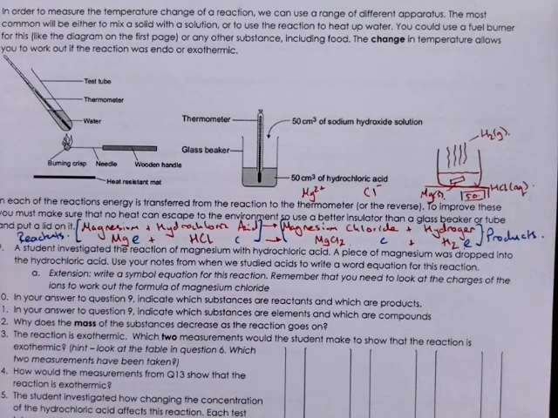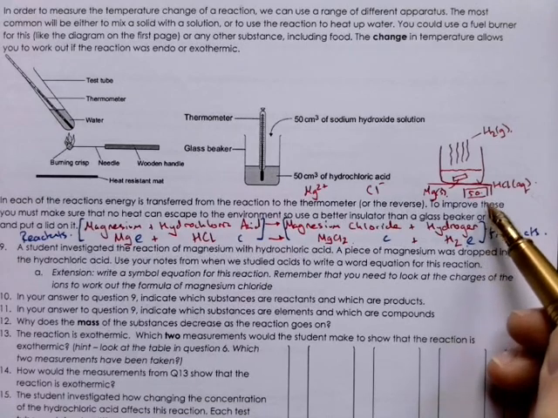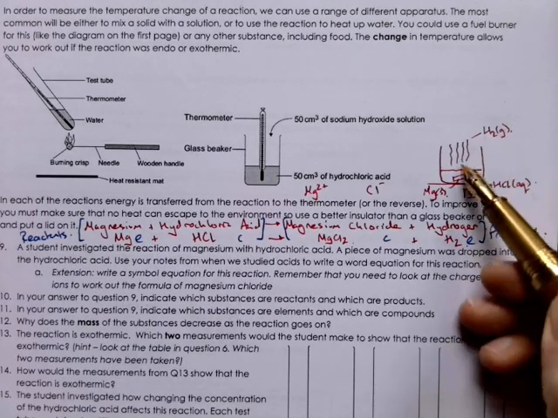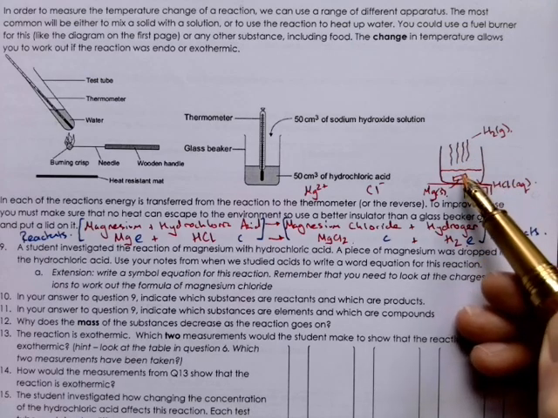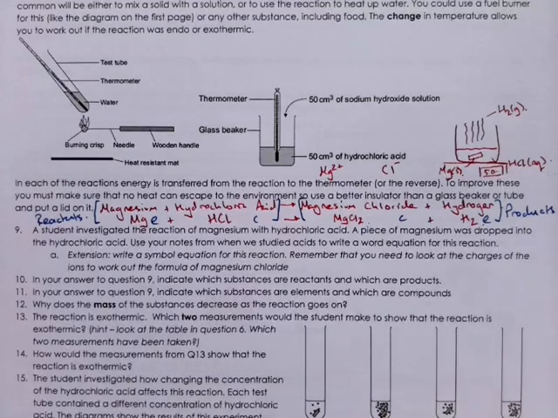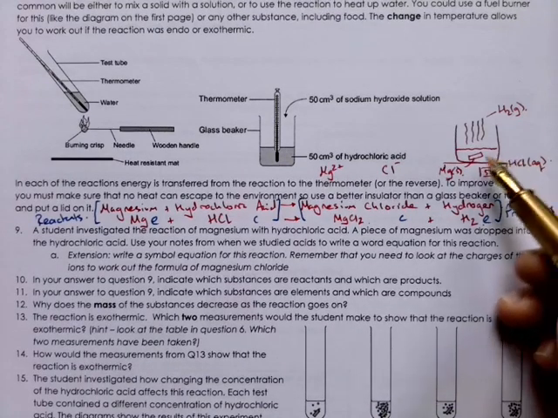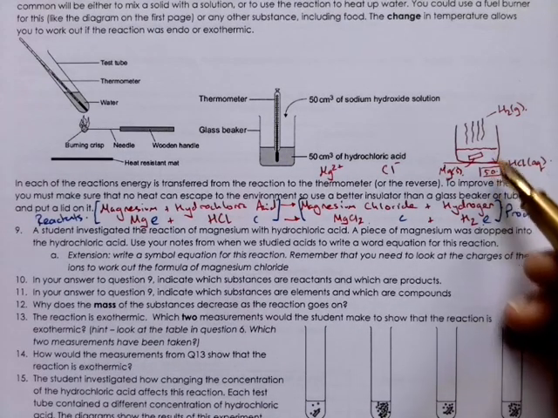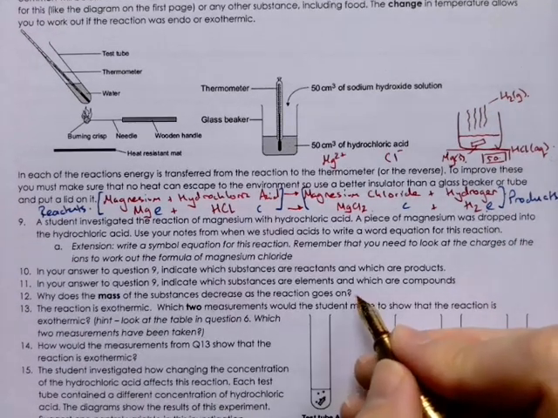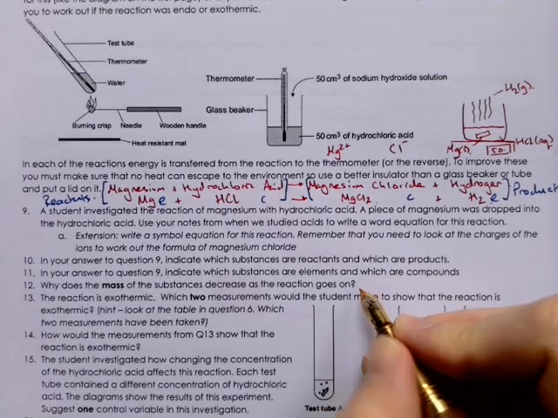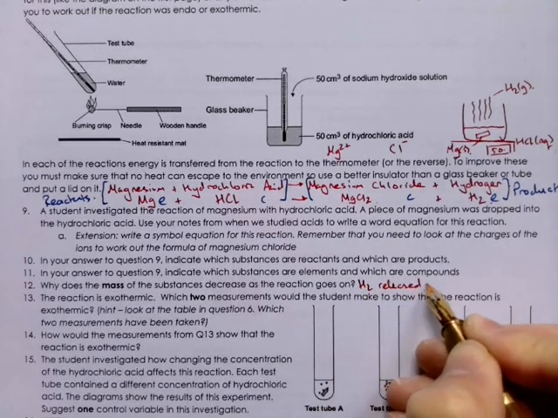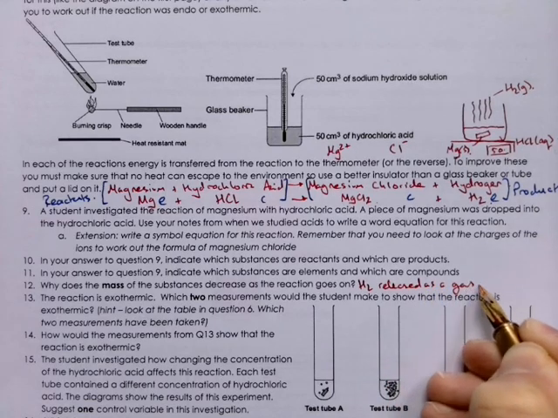So nothing magic is happening. It's not magically disappearing, magically getting lighter. All it is, is that because the hydrogen gas is given off, there's less stuff inside my container and the mass goes down. But it's really important that you realise that mass is still conserved. It's just that you can't weigh the gas that's been released. So we would say here, why does the mass of the substances decrease? H2 released as a gas.